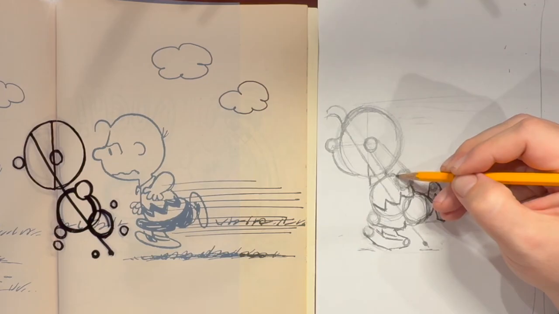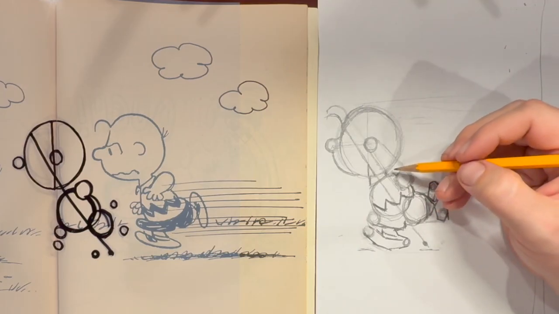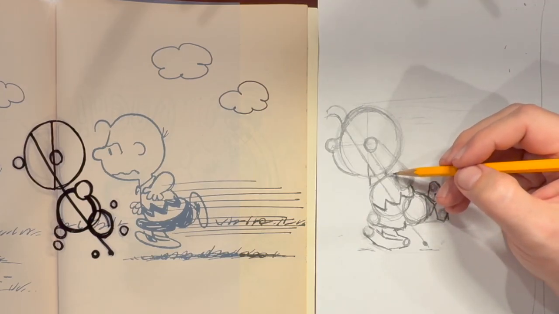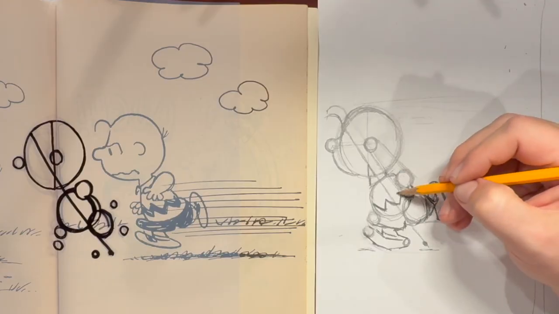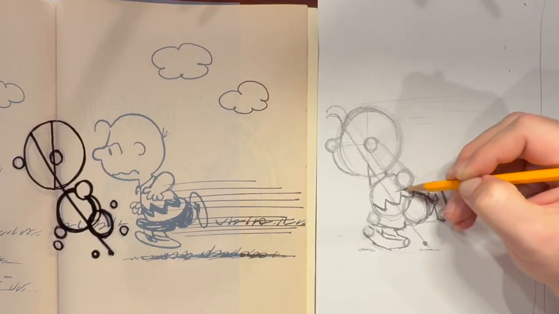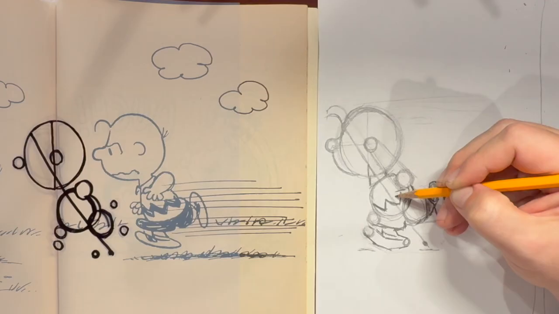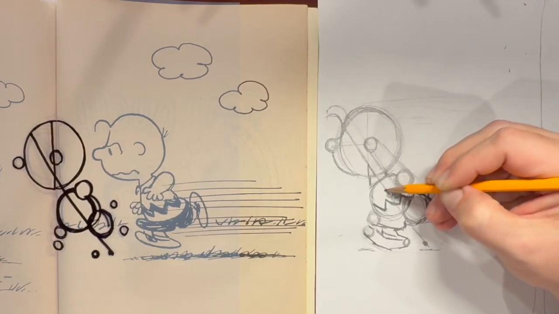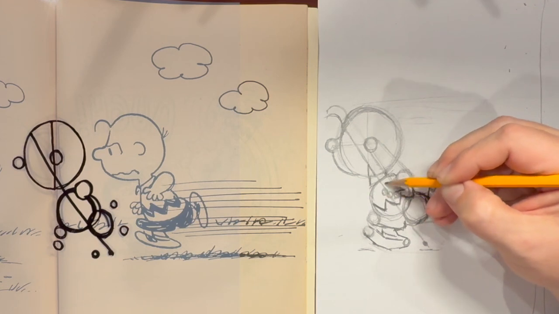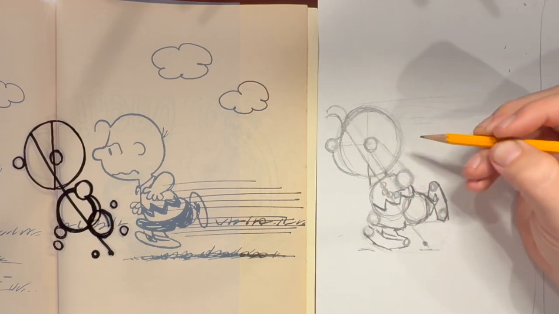The arm itself will be 4 fingers, and it's going to be slightly in. We're going to put a finger here, here, here, and here.